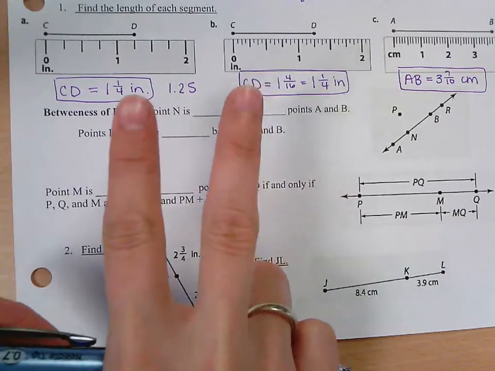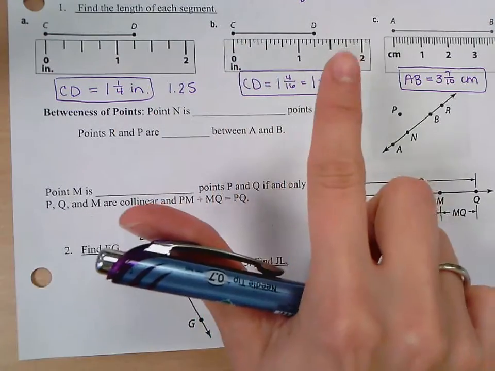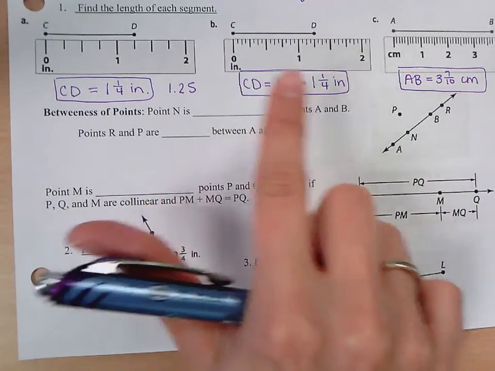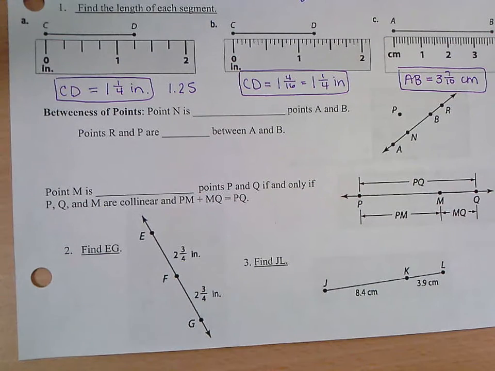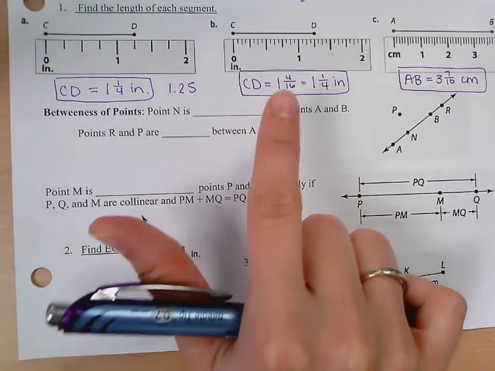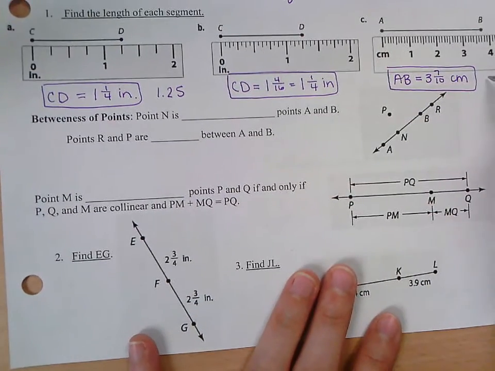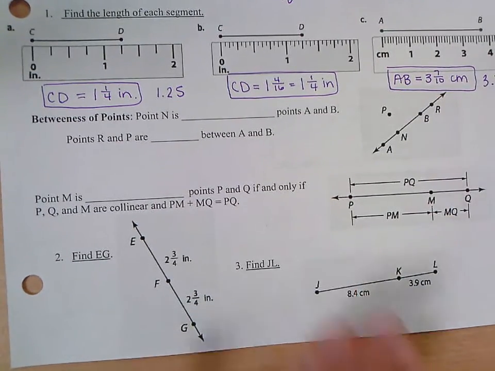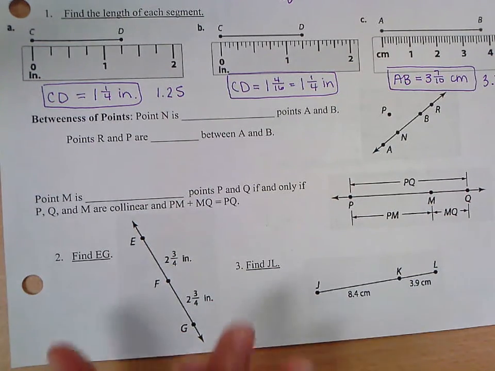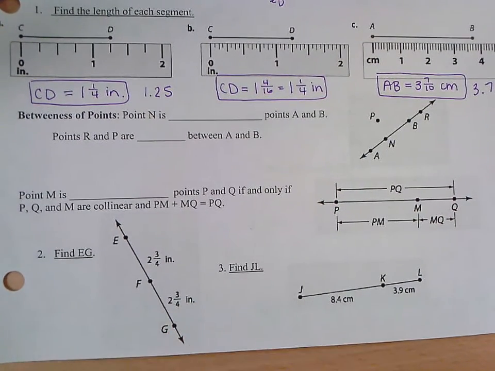The difference between these is just noticing this would be a more accurate ruler, I should say, because you have a smaller unit to go by. You have 16ths on that ruler. It would be 4/16, which happens to be 1/4 again. And then C, AB is 3 7/10, or if you had 3.7, that is also correct, centimeters. Oops, the 7's cut off there. Any questions on those? I think from what I saw, we were okay.